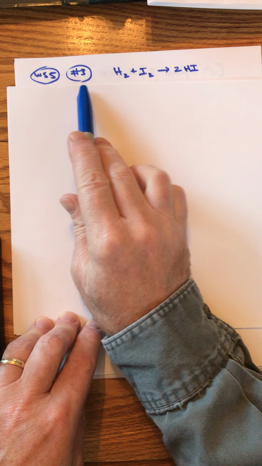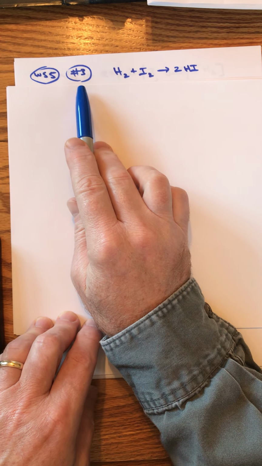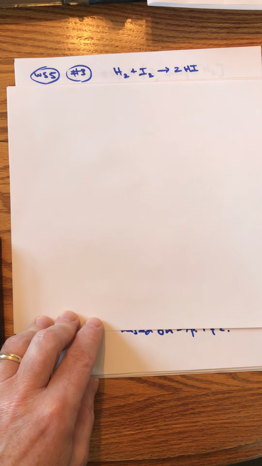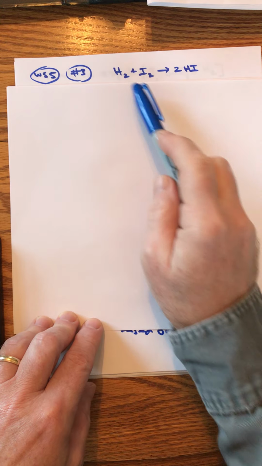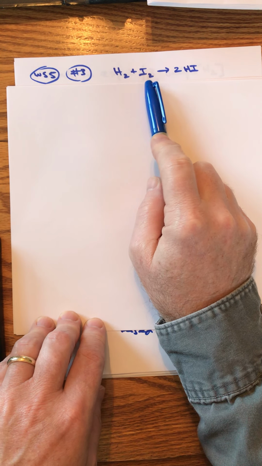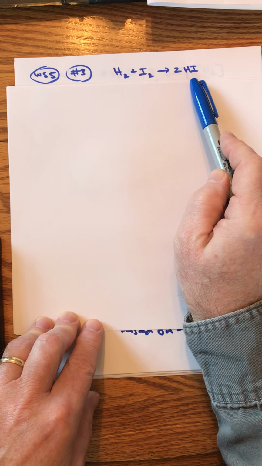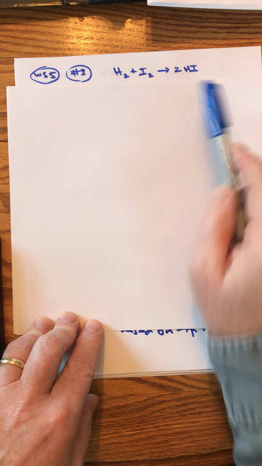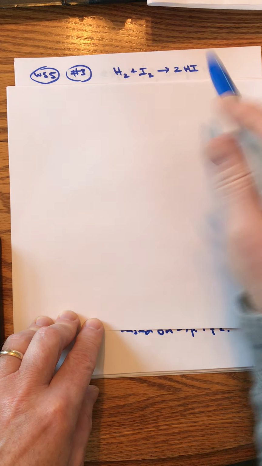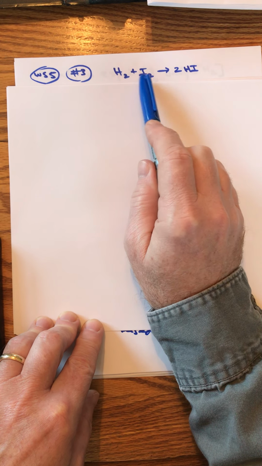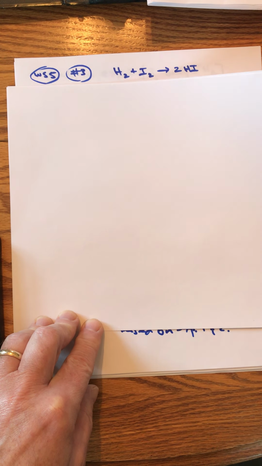I'm on worksheet 5. I'm looking at number 3. I just posted the key to number 2. That was homework yesterday. So if you look at number 3, it's basically number 1 in reverse. Instead of going from HI to H2 and I2, it's the reverse reaction. That's fine, but now we have, in this instance, two reactants.